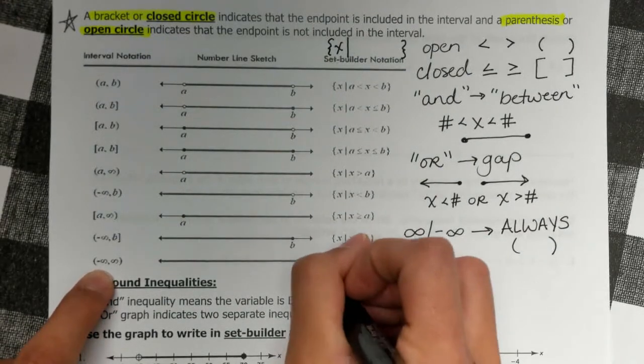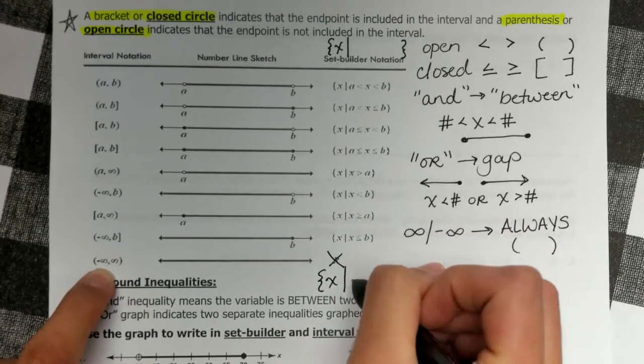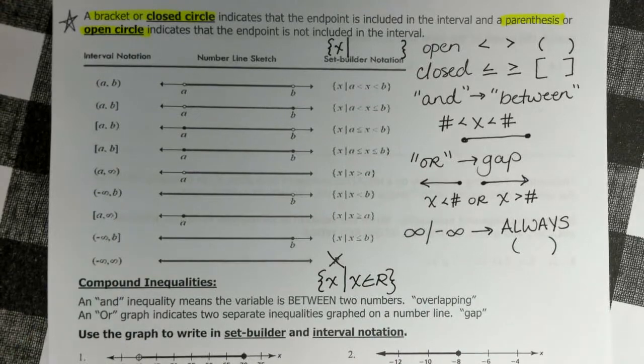What we do is we set up our notation for set builder, and we write this X, fancy E, that has a name that I just call fancy E, but we're going to have X ∈ R. So that just tells you that X is all real numbers. Okay, y'all good with that?